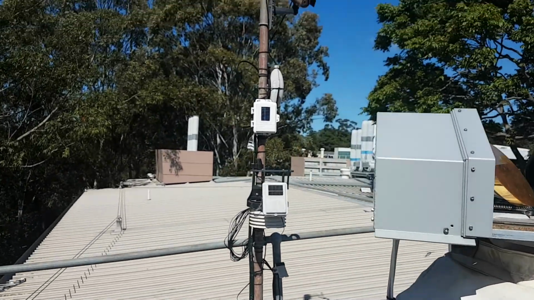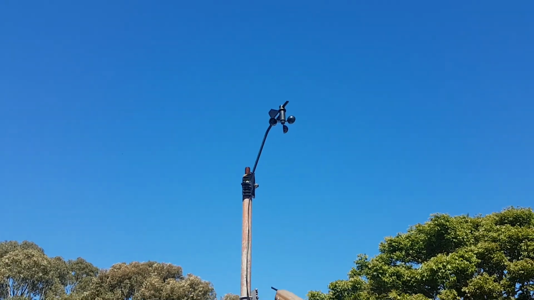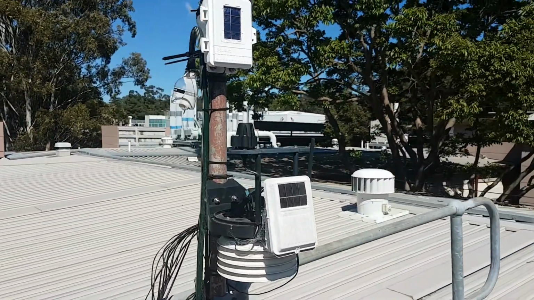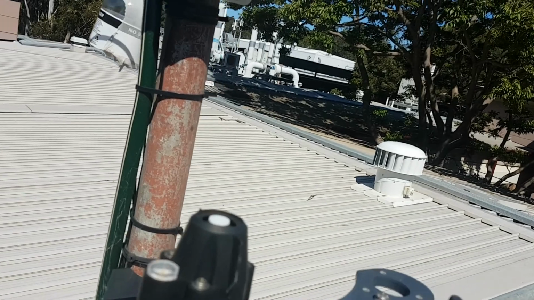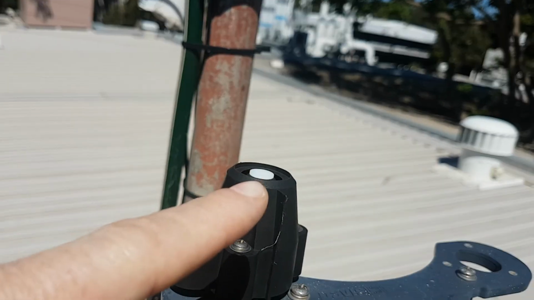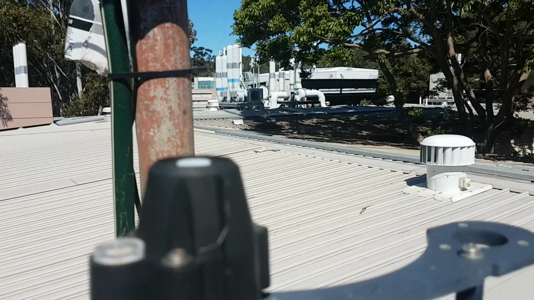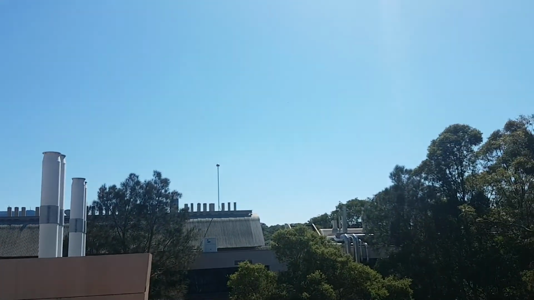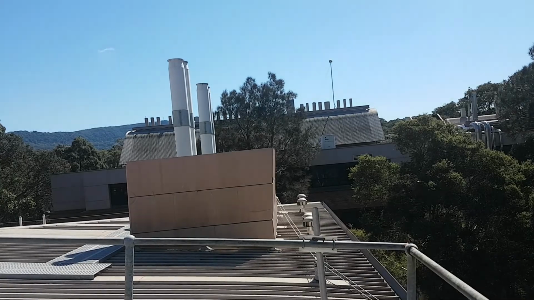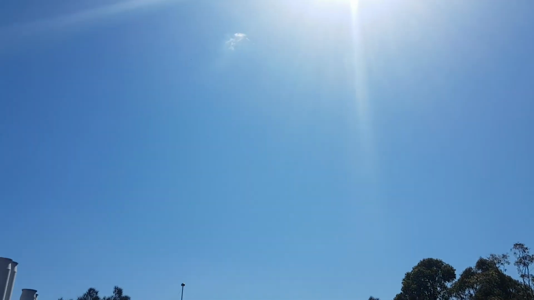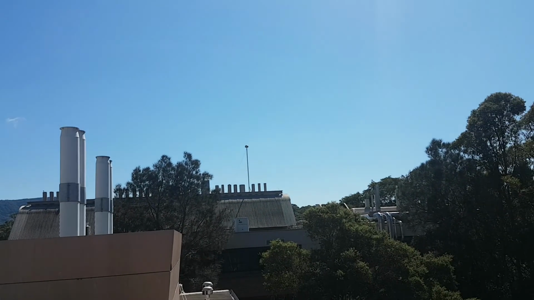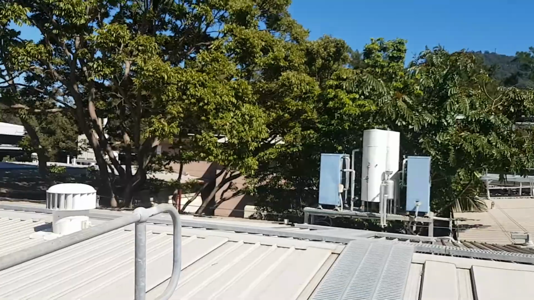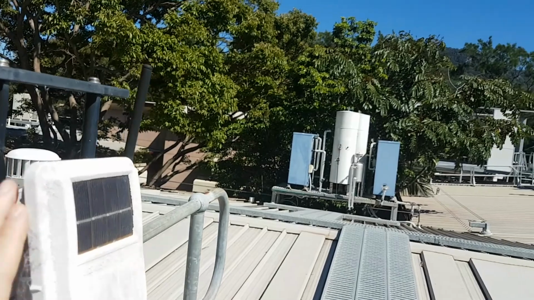So this weather station, see there's no wind at the moment, and obviously no rain. We've got a solar radiation sensor here, and I do a check on the solar radiation. I calculate what the watts per square metre would be given the time of day and elevation of the sun, and with that information I can calculate what we should get.